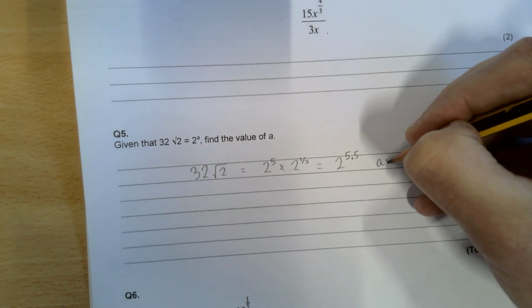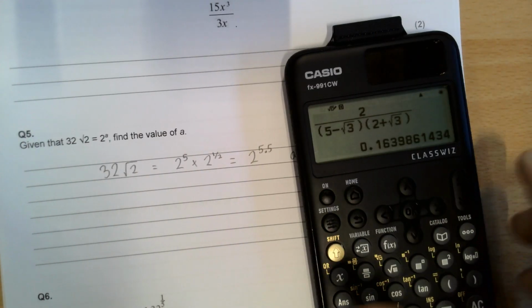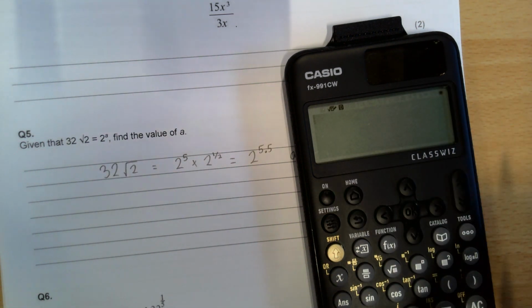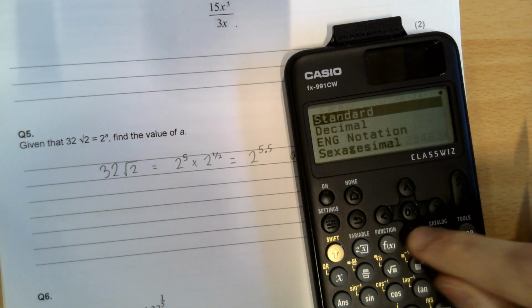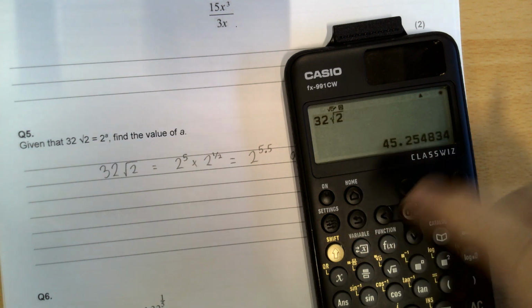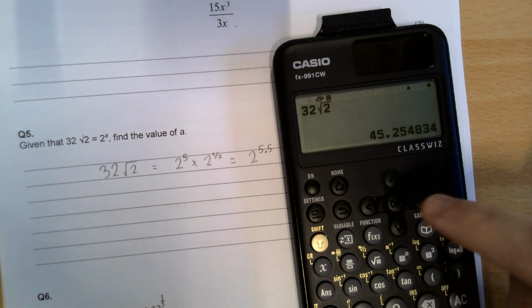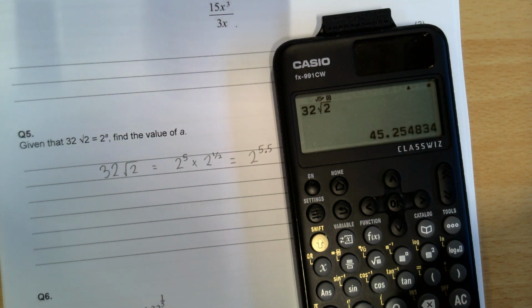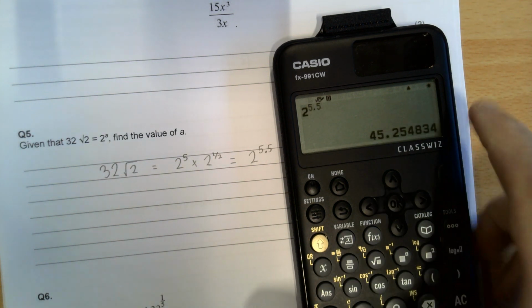So A is 5.5. I do wonder, I'm doing it again. But 32 root 2 is 45.25, and what did I get? 2 to the power of 5.5 is the same.